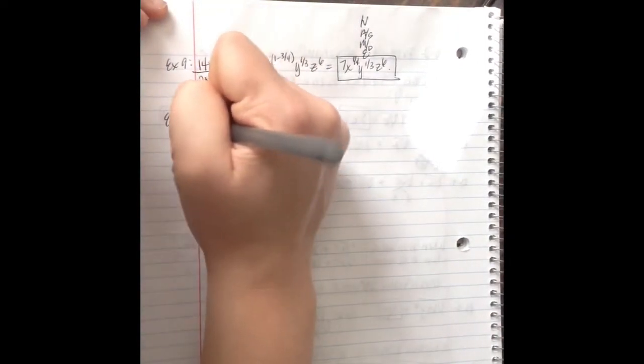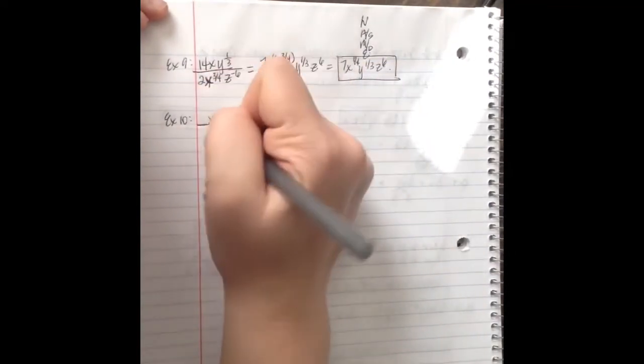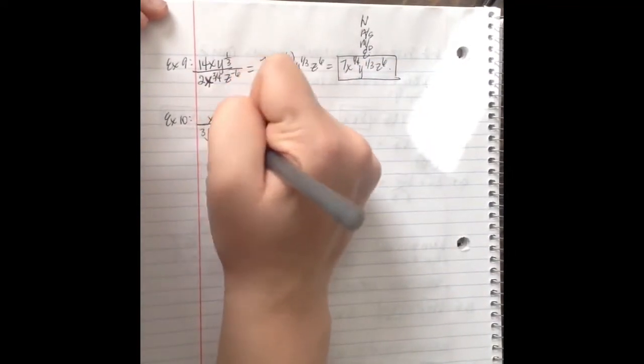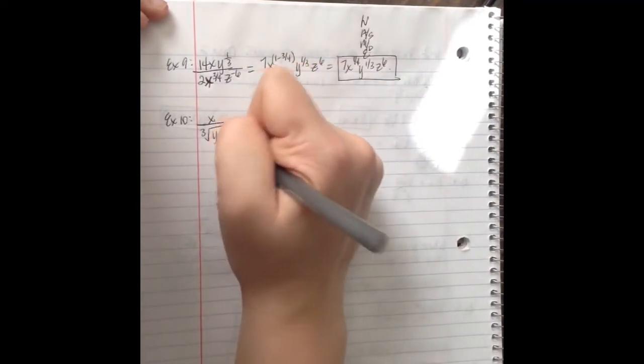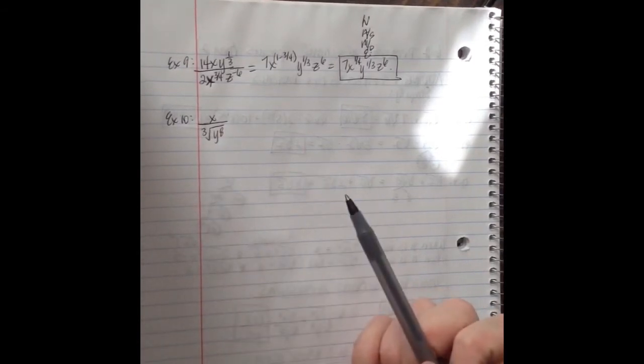Okay, example 10. I've got x divided by the cube root of y to the 8th power. Now from last class, you need to remember that we can never have any radicals in the denominator. We have to get rid of that. We have to rationalize it.